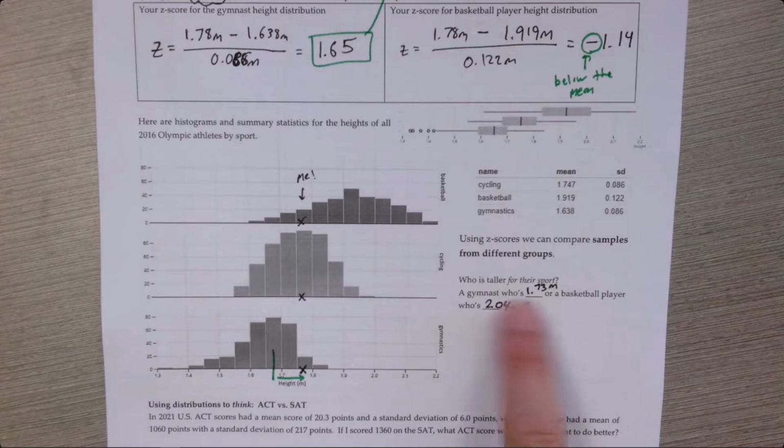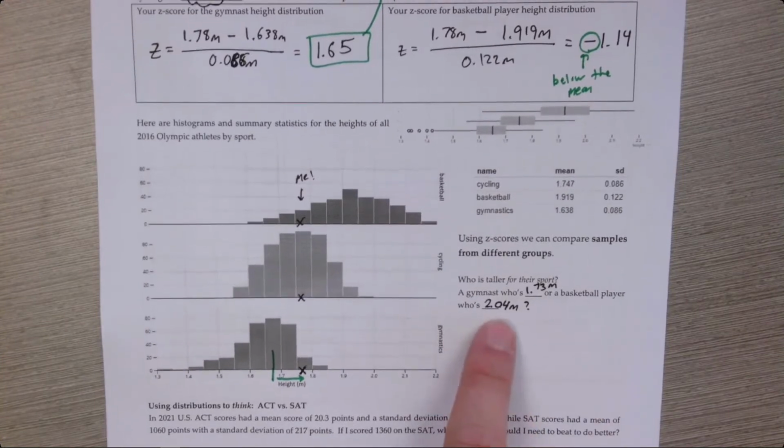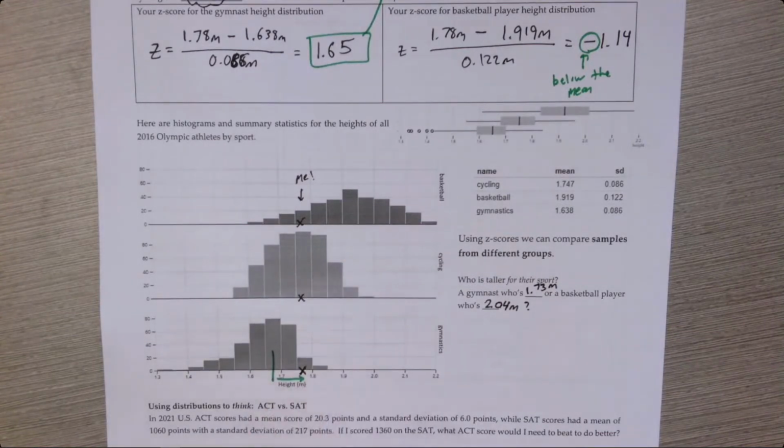In order to answer this question, you would need to see how many standard deviations above the mean for gymnasts a gymnast is, and see how many standard deviations this basketball player is above the mean for basketball players. So you're seeing, compared to their own distributions, who is taller. Go ahead and work out those two z-scores right now.